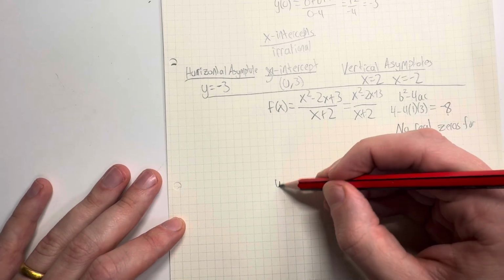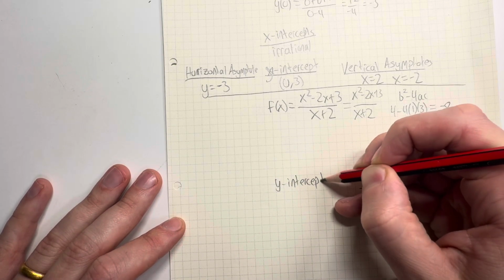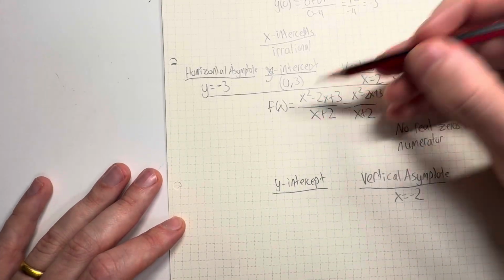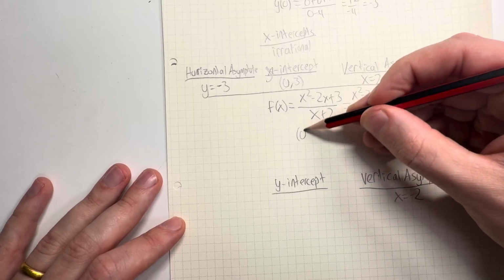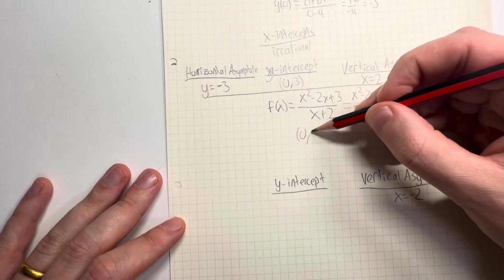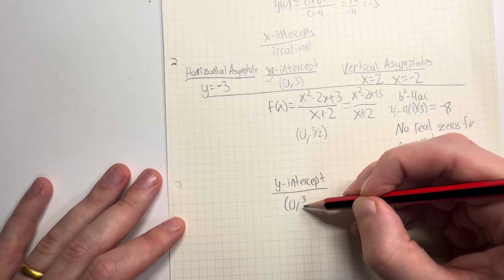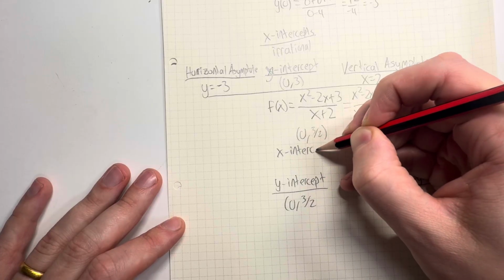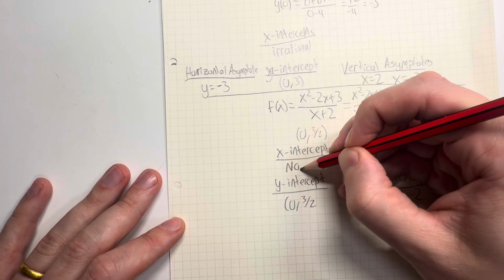The y-intercept we could find from the standard form by plugging in 0. If you plug in 0, you get 0, 3 over 0 plus 2, which is 3/2. So the y-intercept is (0, 3/2). The x-intercept does not exist. This graph will not intersect the x-axis.